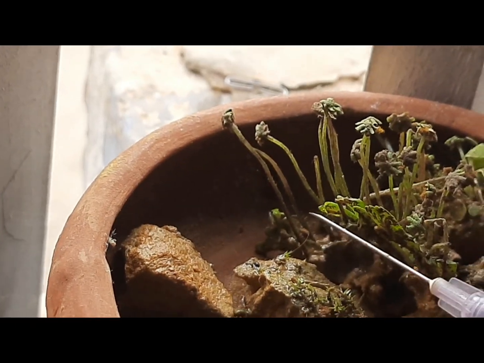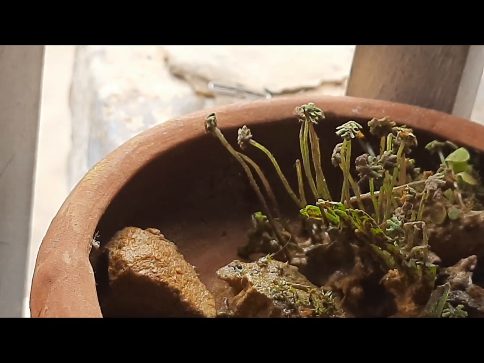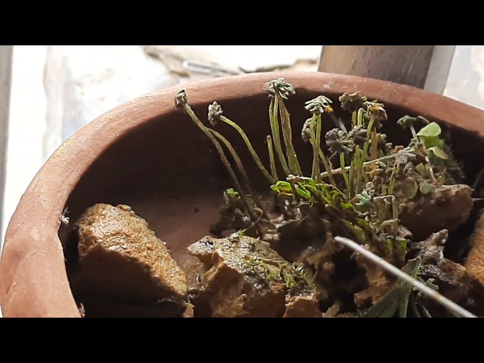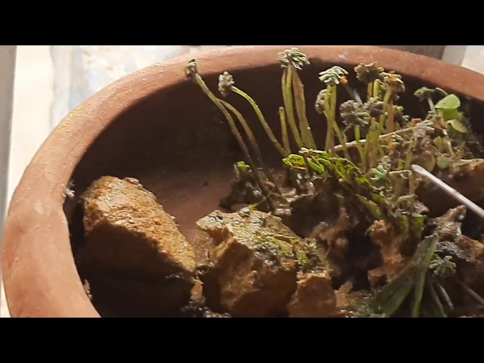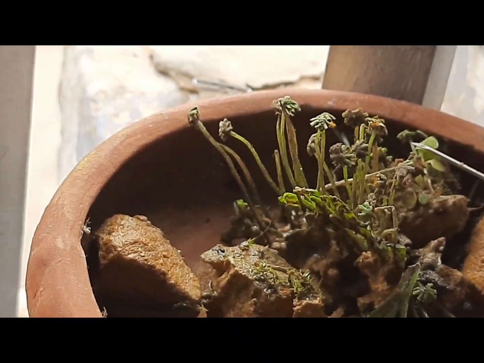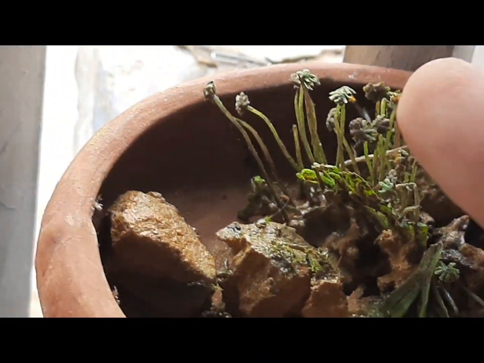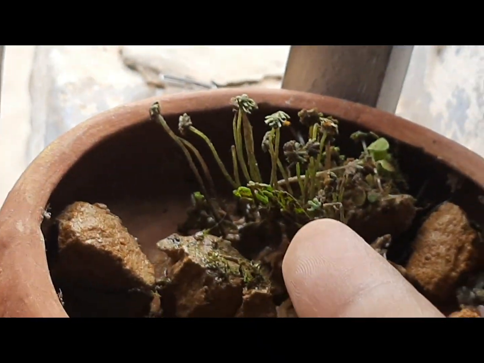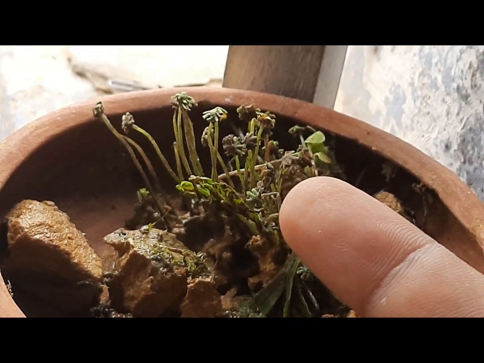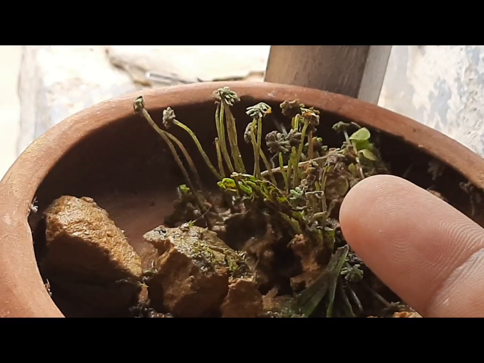It was present only in one very small area of the hill. By chance I got it. So you can see how small the structure is, if you compare it with my finger.